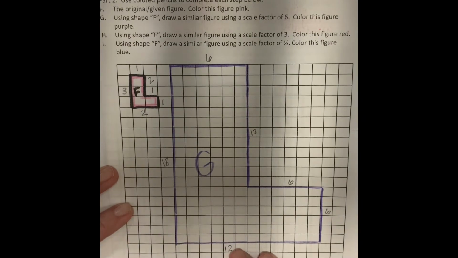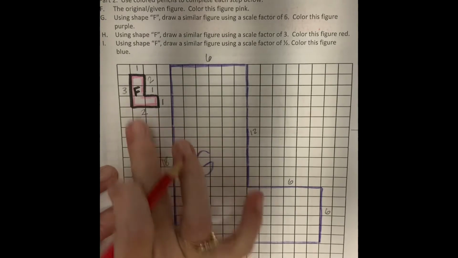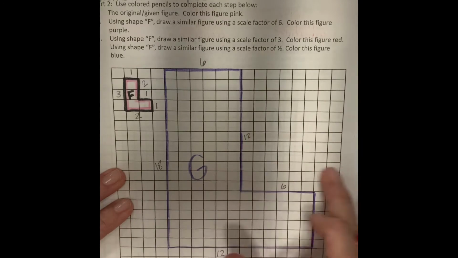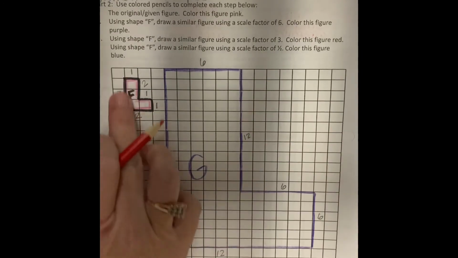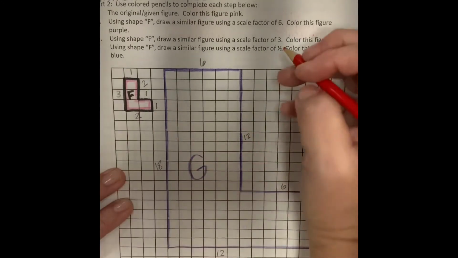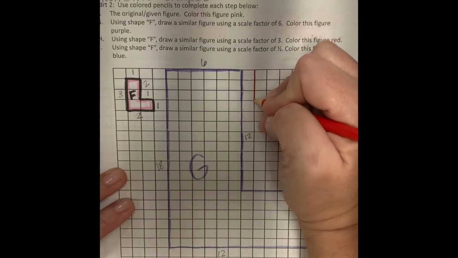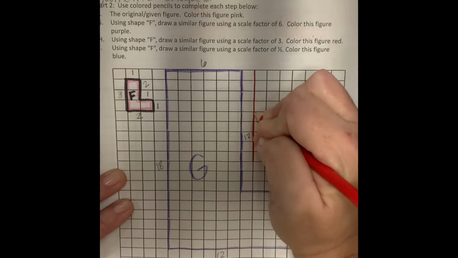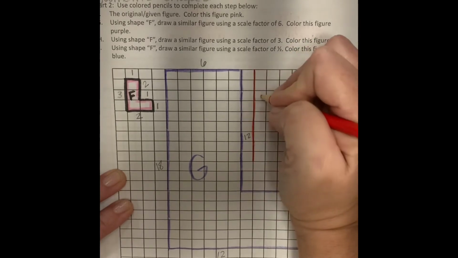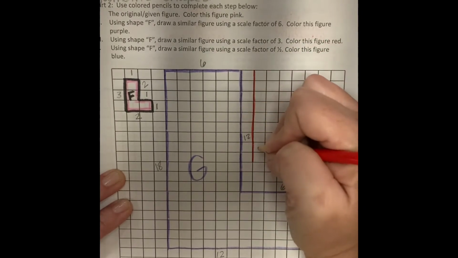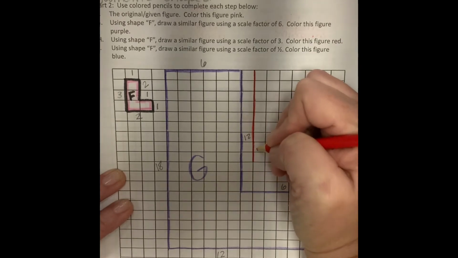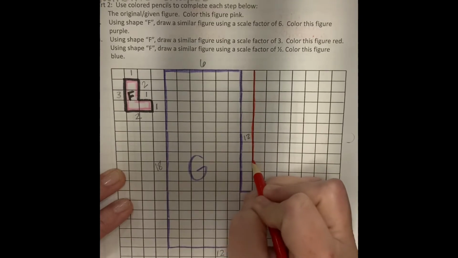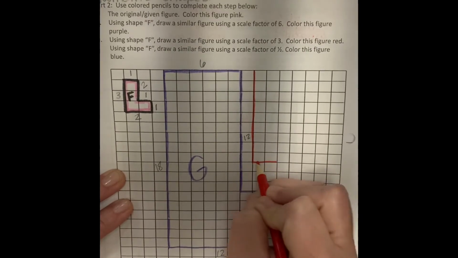For shape H, we're going to use F, and we're going to increase it with a scale factor of 3. We have enough room right here to do that. So we're going to start again with this left side. So 3 times 3 is 9. The bottom is 2 in the original shape. So the new shape is going to be 2 times 3. So it's going to be 6 on the bottom.